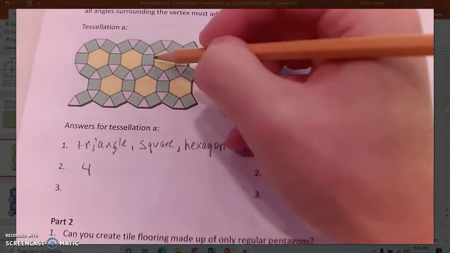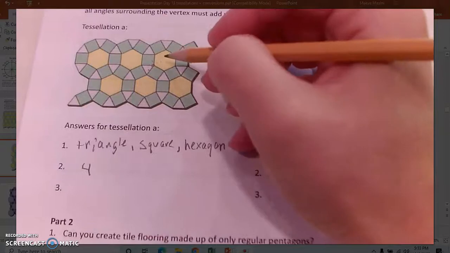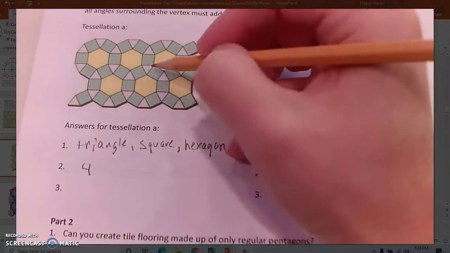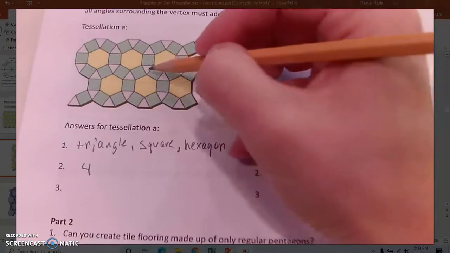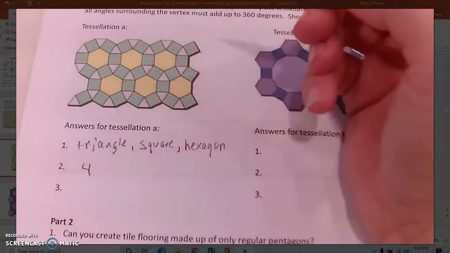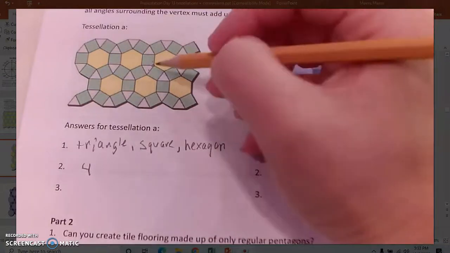The square, I know, that's 90 degrees. I can tell you that real quick. The triangle I also know too, because this is a regular triangle, and they all need to add up to 180 degrees. So take 180 divided by 3, and you're going to have 60 degrees, okay?